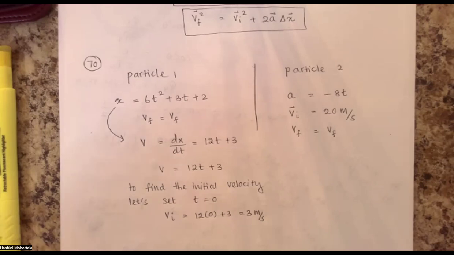I'm waiting. We have a displacement function, we have a velocity function. How do we find the acceleration? I can see people talking, but I don't hear anything.